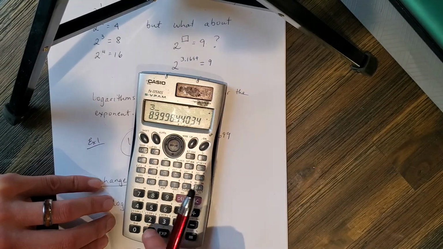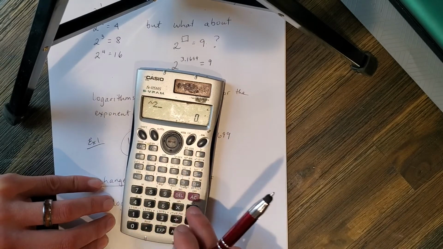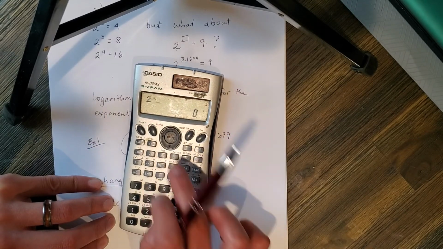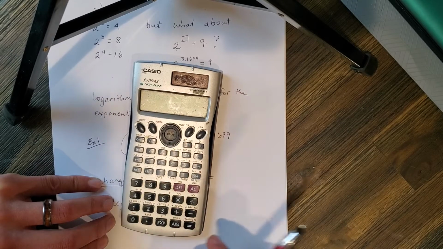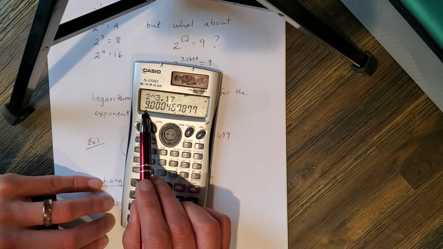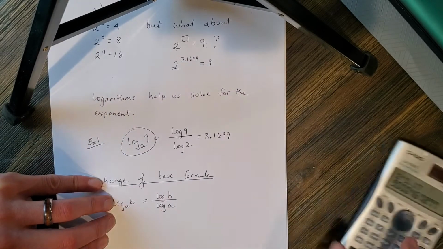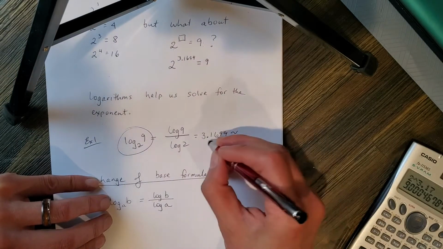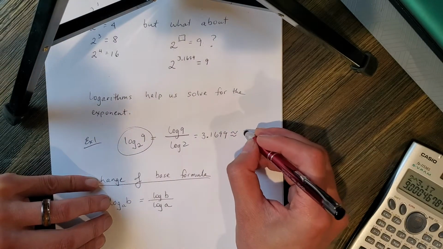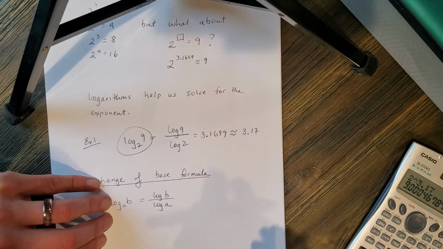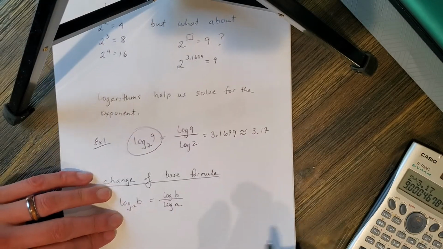Let's try that. 2 to the 3.17. And notice that gives me the exact one, 9.000. So let's just go ahead and round this to 2 digits after the decimal. Okay, so this will be 3.17. It'll give us a more accurate answer. Okay, so that's what we're going to do now.